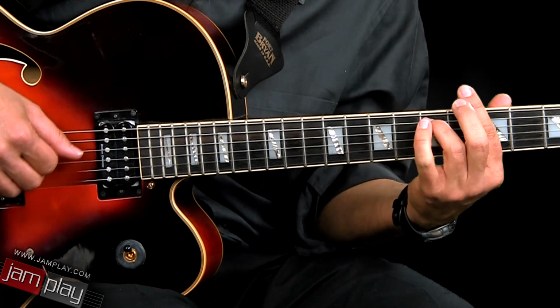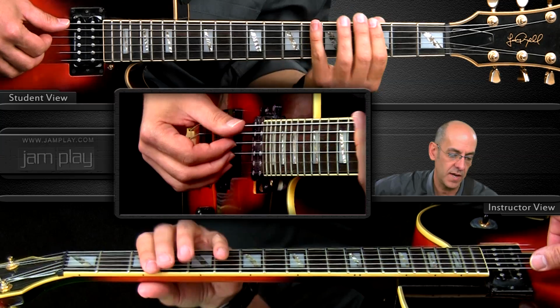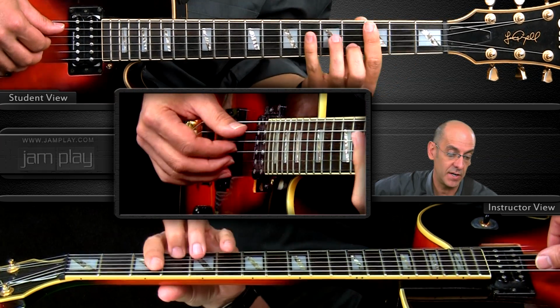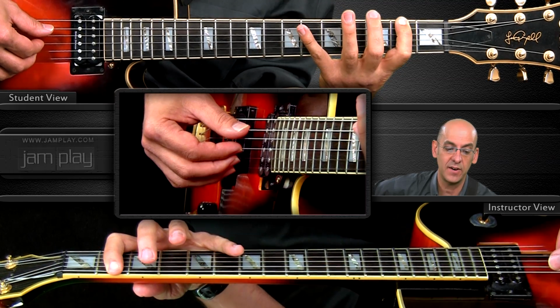This next little exercise, really similar to the first one, we're going to use the G minor and the C minor. And this one, what we're going to do is do scale degree, and then half step below C minor, scale degree, half step below G minor.